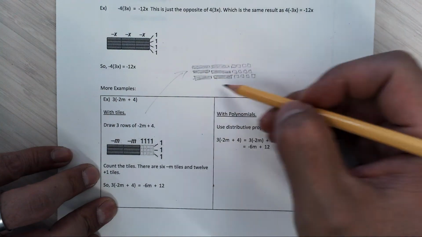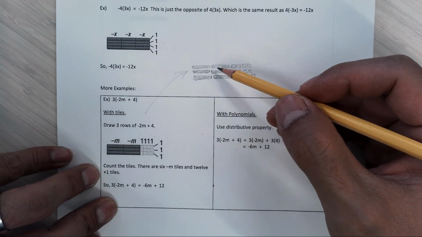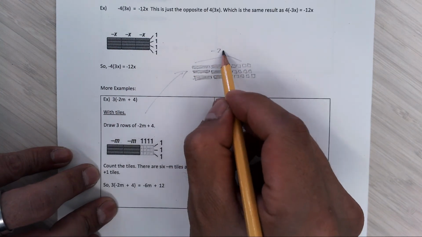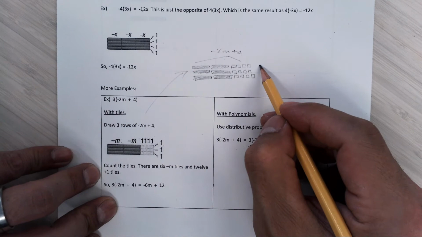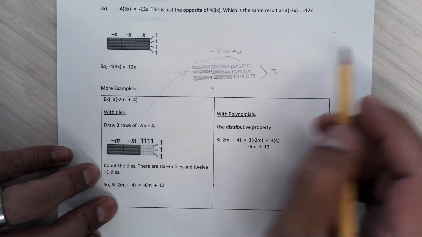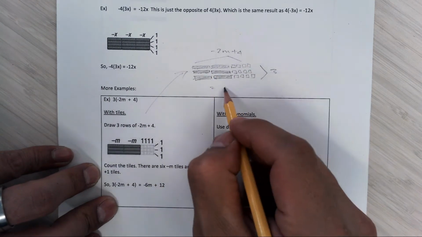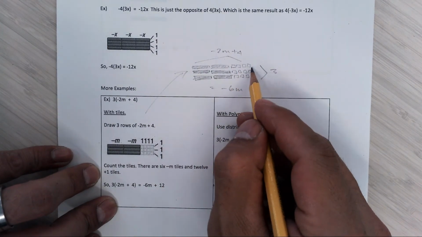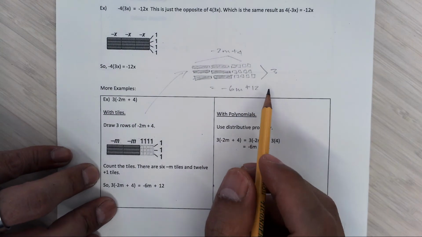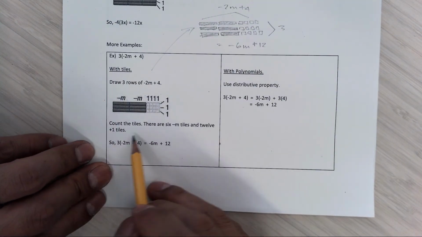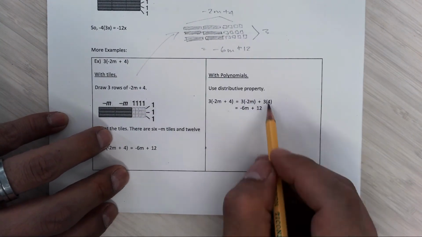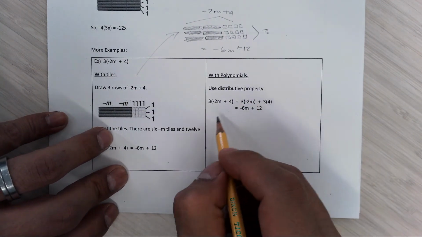So now if we count these tiles, what do we end up with? Well, really this is my negative 2m plus 4, and over here they're asking you to do 3 of them. So counting the tiles, what is this equal to? 1, 2, 3, 4, 5, 6 negative m. And 1, 2, 3, 4, 5, 6, 7, 8, 9, 10, 11, 12 positive little ones. And isn't that the polynomial that we want to calculate? And now with the polynomials, I'll start from the beginning and show you how to do this.